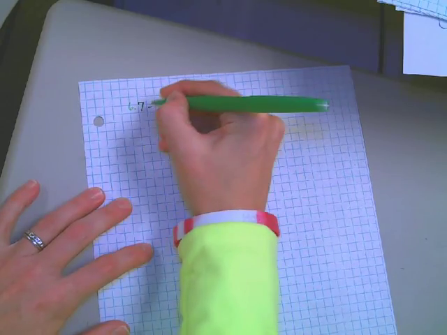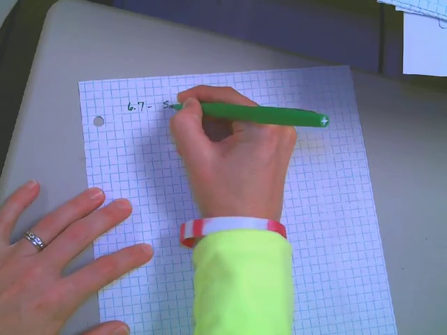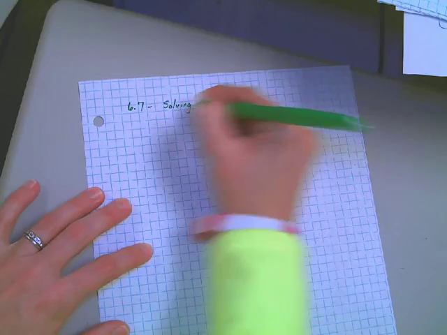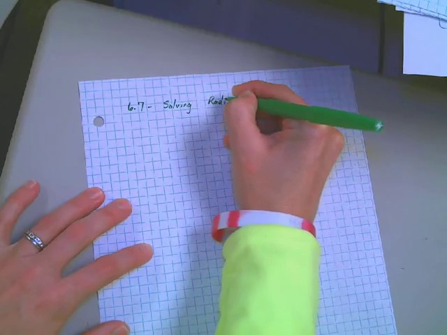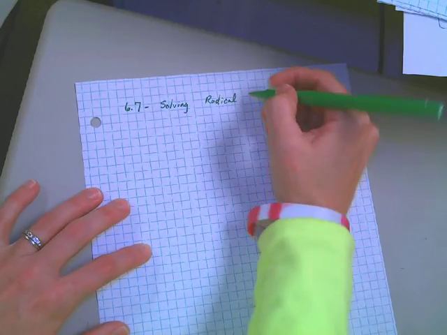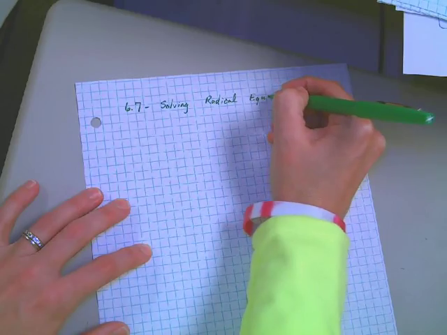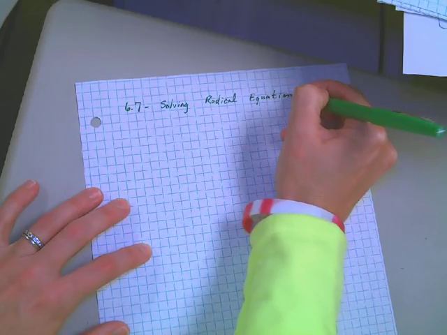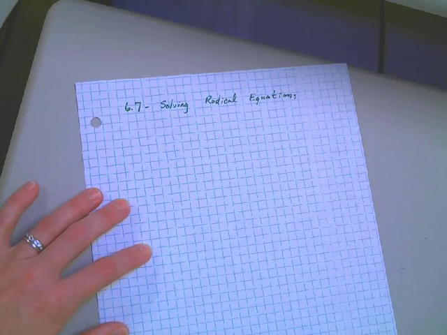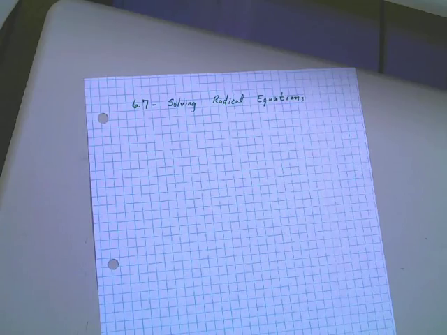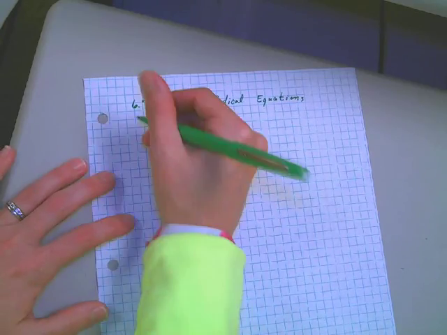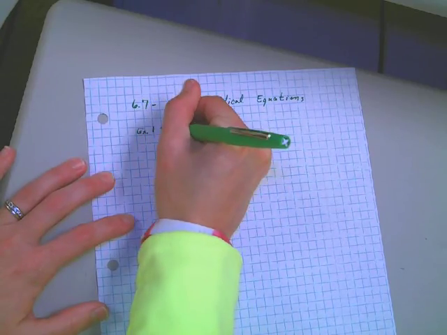Okay, so we're going to do solving radical equations. Let's look at an example of what I mean. Obviously you know what the radical is at this point, so let's take this example.